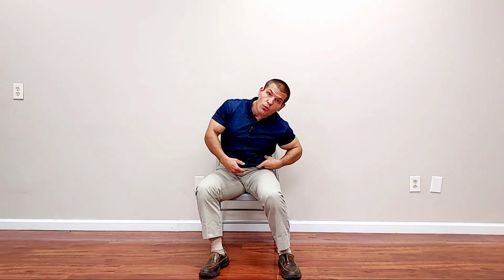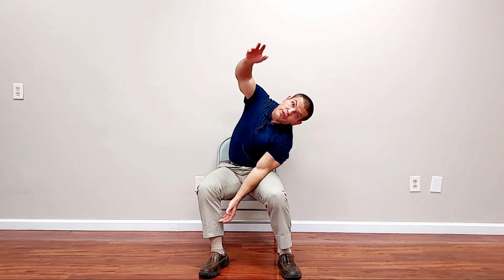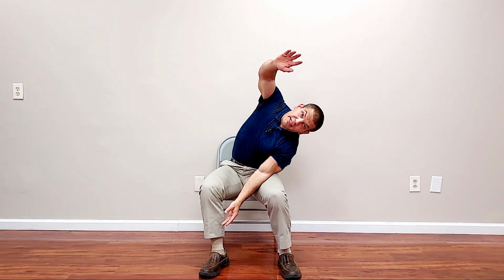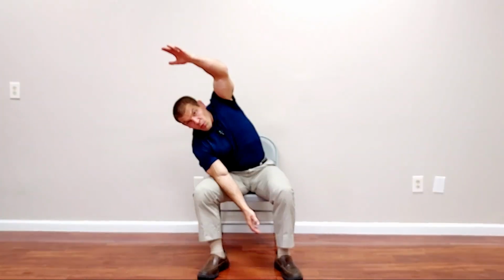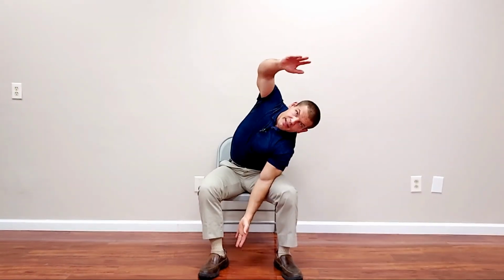So if leaning towards the side hurts, you don't want to stretch towards that side, because then you're just further compressing the nerves that are sending pain down the leg. Otherwise, if you have bilateral lower back pain, or if it's stiffer on one side but they both feel a little bit stiff, it's not a bad idea to try stretching one way and then stretching the other way.